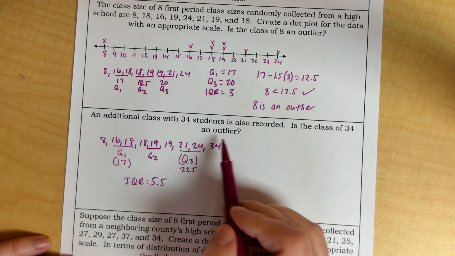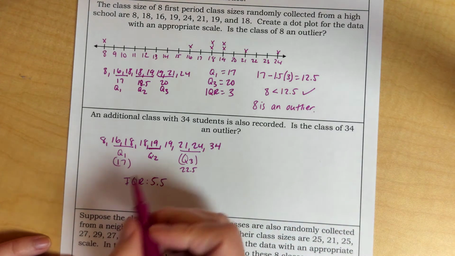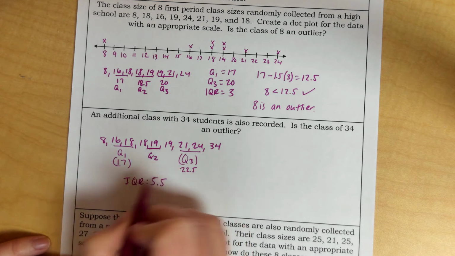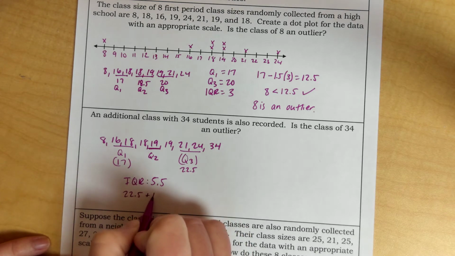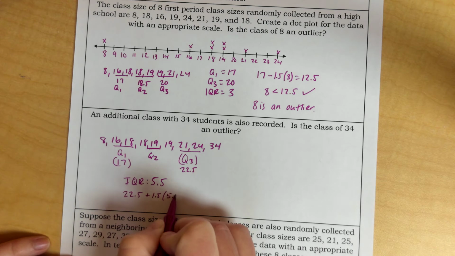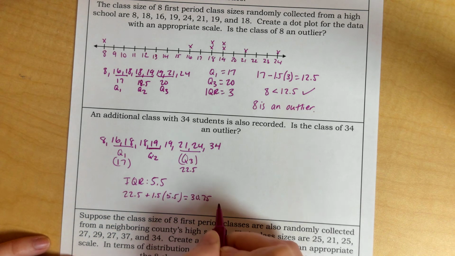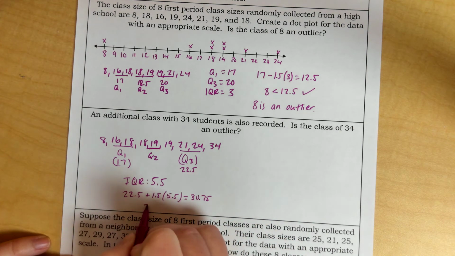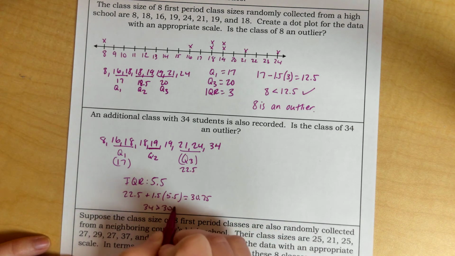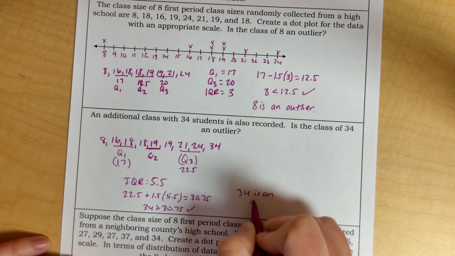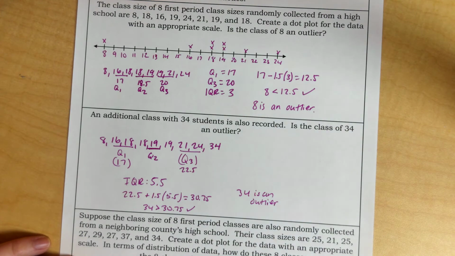And so the question is, is 34 an outlier? So we're going to plug that value into the other equation. The third quartile, so 22.5 plus 1.5 times the interquartile range, which gives me a value of 30.75. And then I have to see, is 34 greater than 30.75? In this case it is, so 34 is an outlier as well.